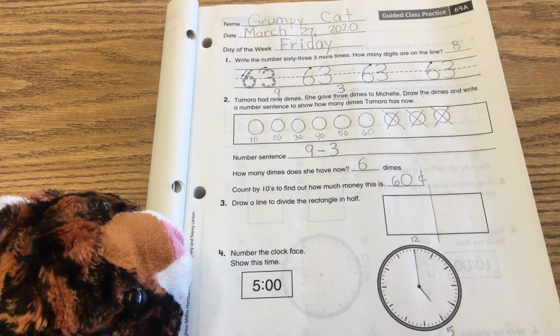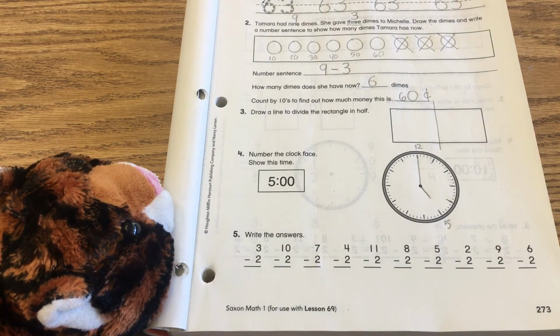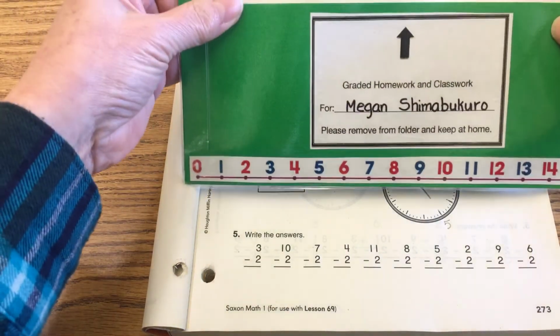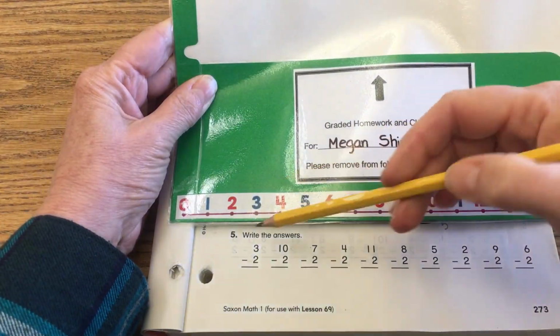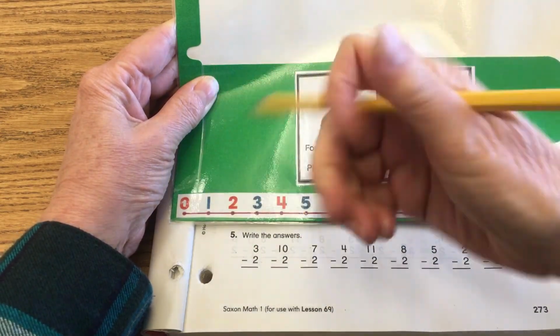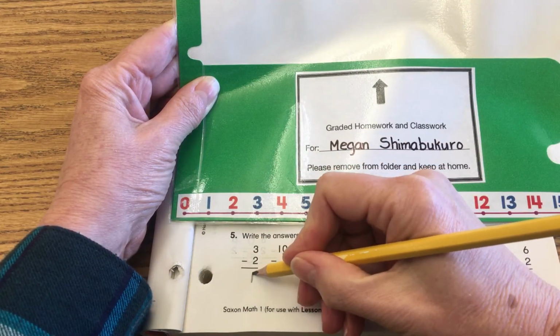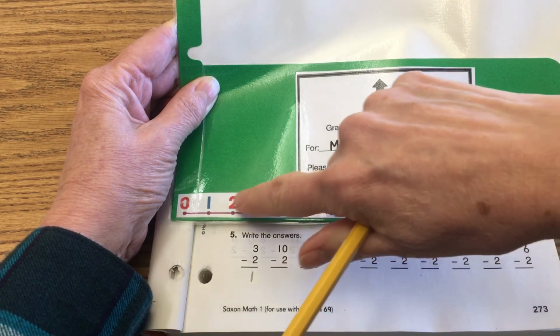Okay? Now, the next thing that you're going to want to do is get your linking cubes, or I'm going to review using our homework folder. For the bottom of this page, I'm going to use the number line to help us do our subtraction problems. And these are all reviewing our 2's. So here we go. The first one says 3 minus 2. Start at 3, take away 2, 1, 2. Landing on the 1. And remember, when you're taking 2 from an odd number, which is blue, you're always going to land on a blue number.